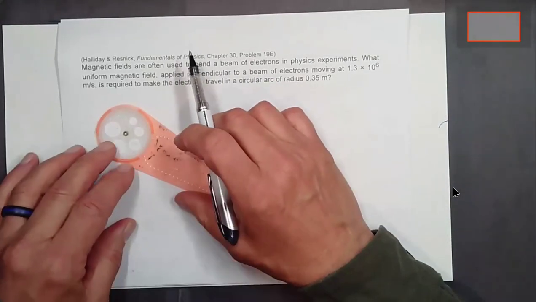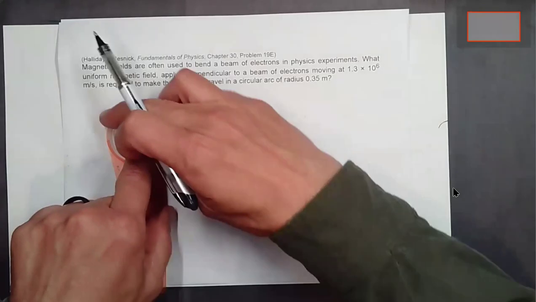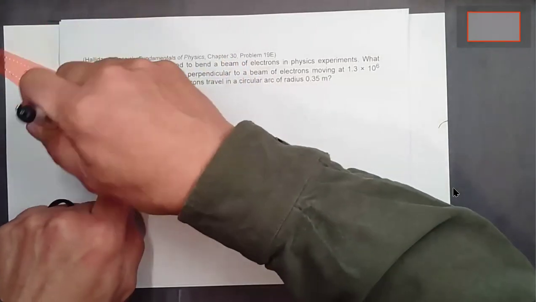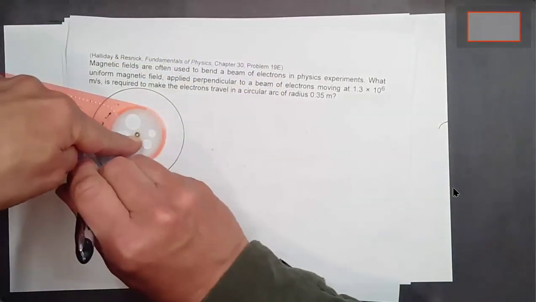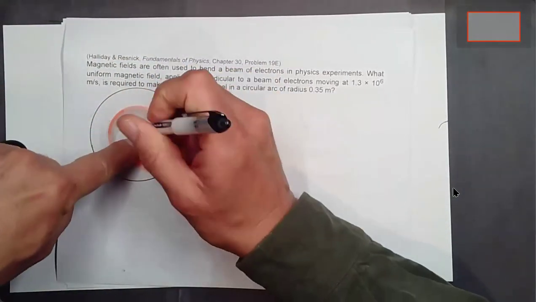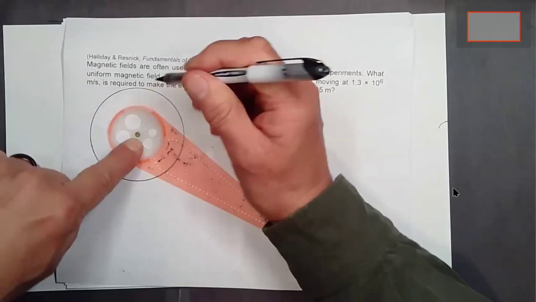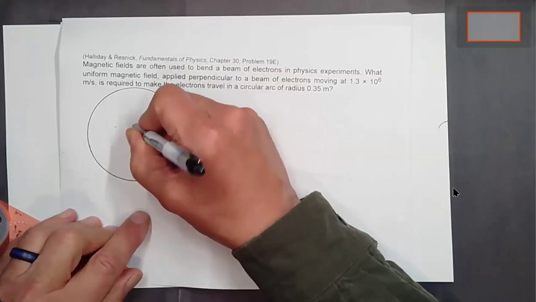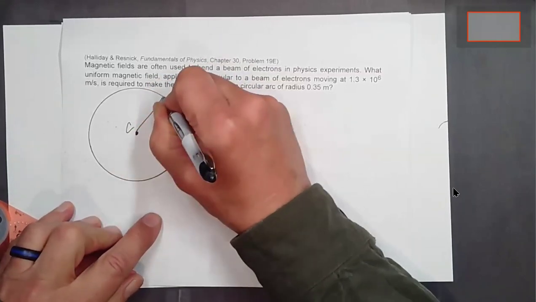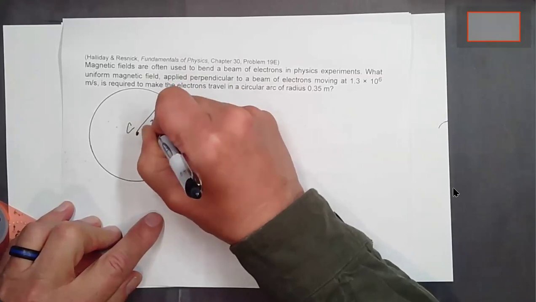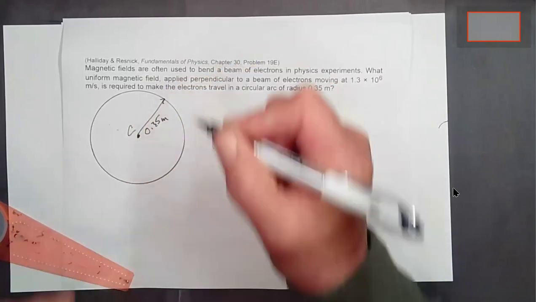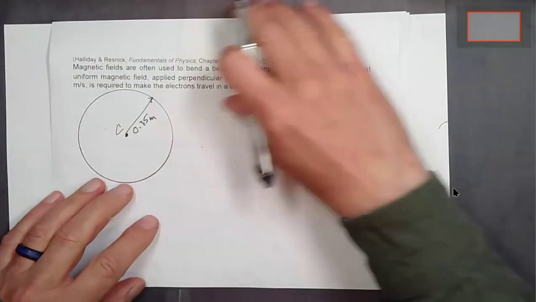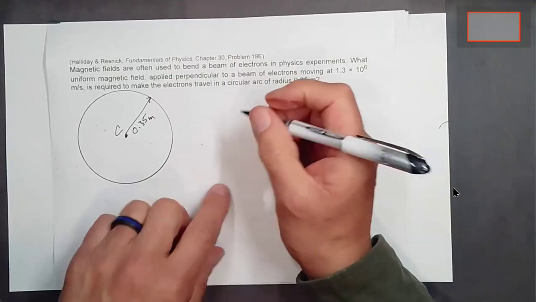Well, that's kind of interesting. So here's our little overhead view of this, and this would be the center of it. The radius of this is 0.35 meters. And let's just investigate this a little bit, maybe for future reference as well.